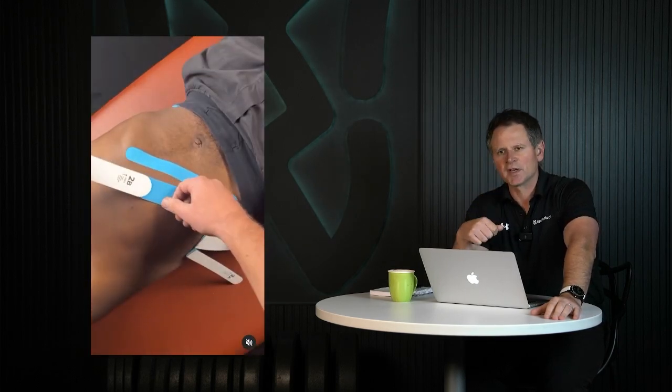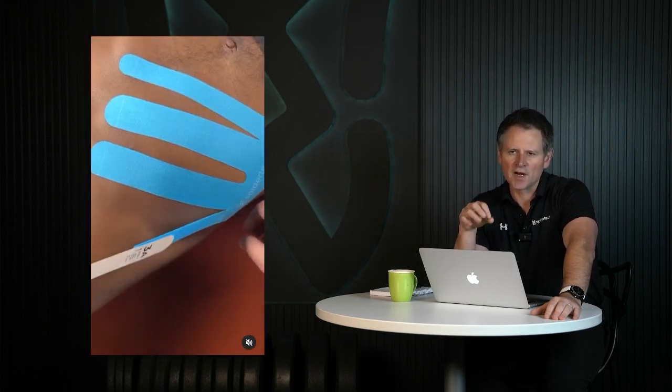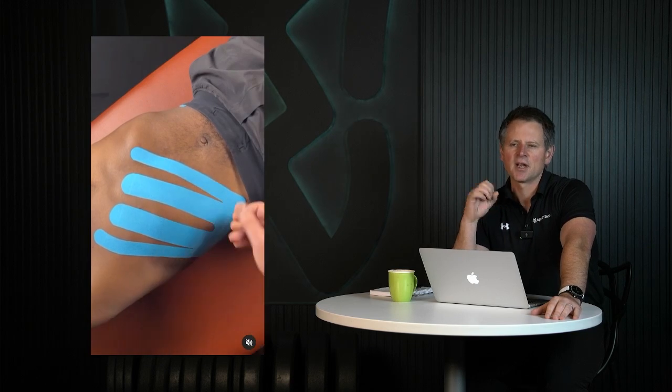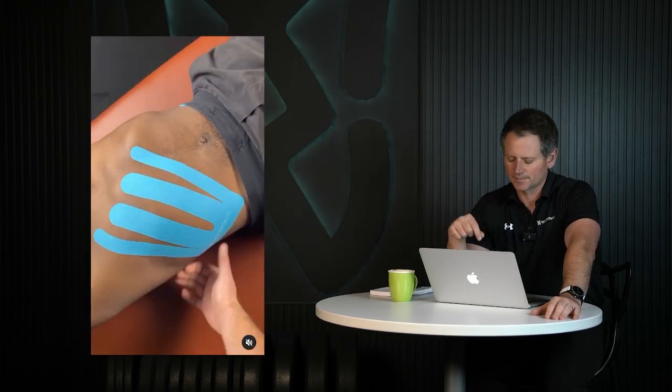You could do this on both sides. It doesn't have to be just the one side, but attack the areas that you find are tight, that you find restricted, and that you find will have the most impact from having that awareness.